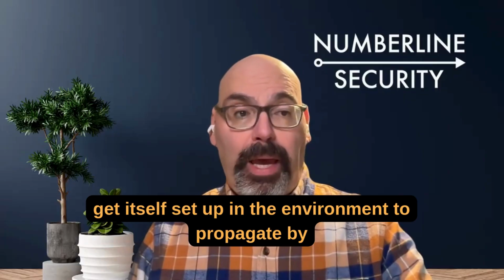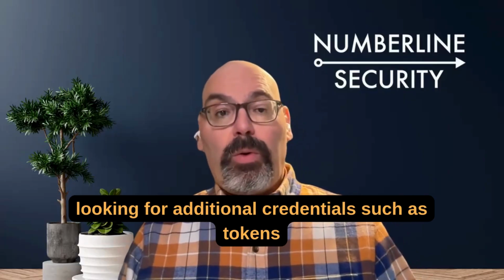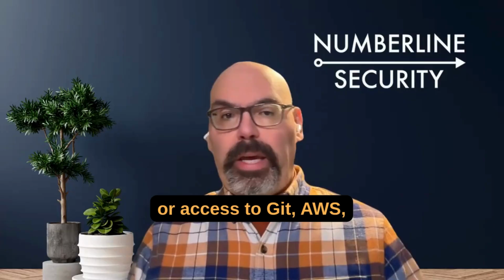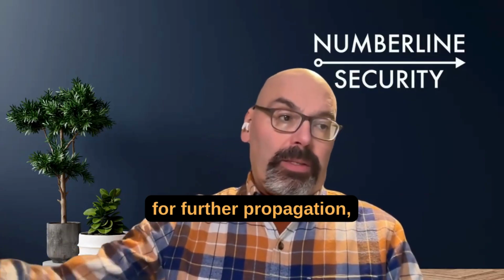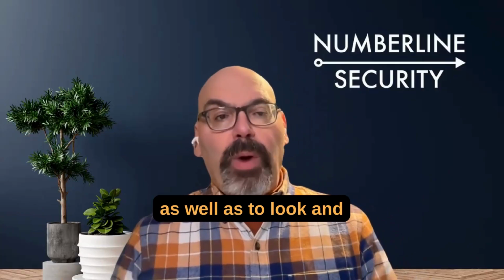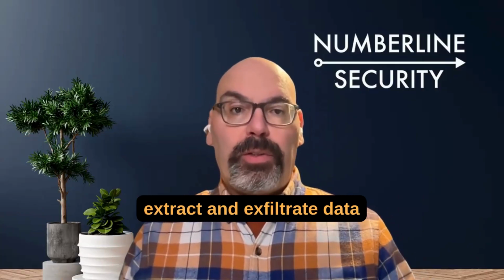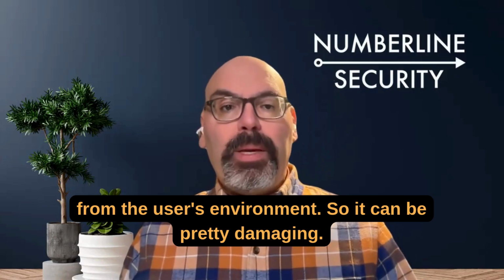and get itself set up in the environment to propagate by looking for additional credentials such as tokens or access to Git, AWS, those types of environments, to then publish itself into those environments for further propagation, as well as to look and extract and exfiltrate data from the user's environment. So it can be pretty damaging.